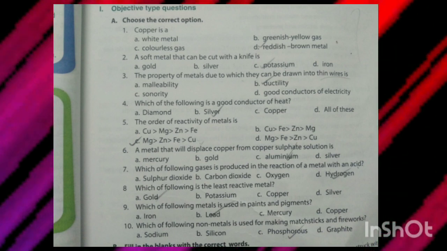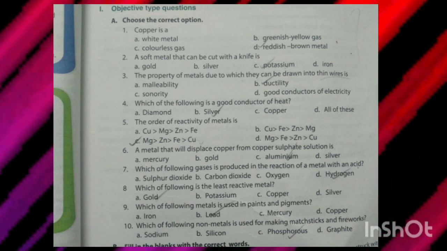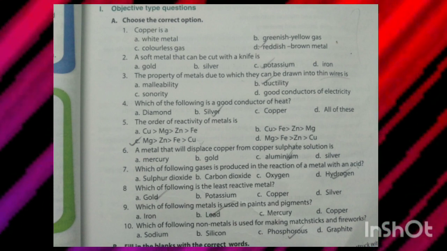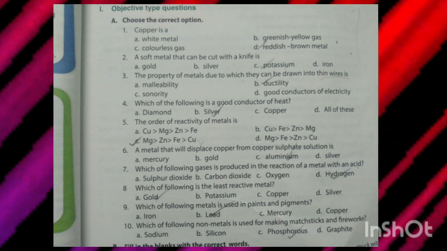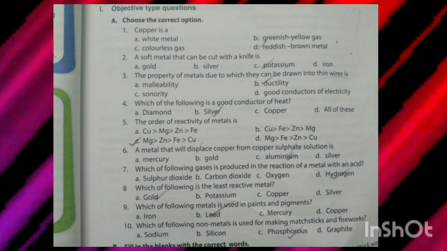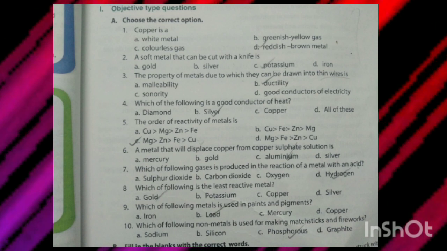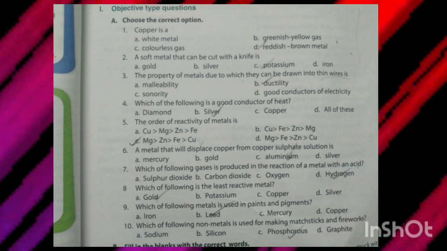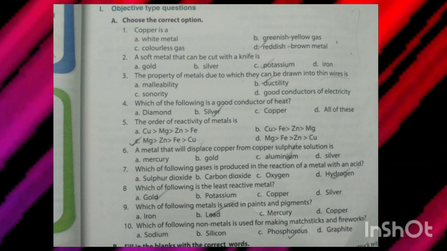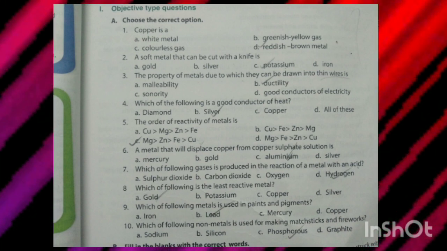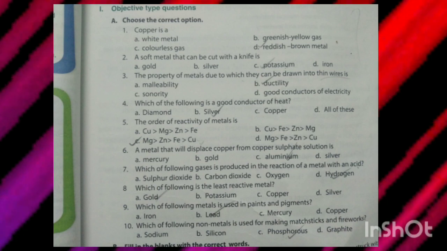Then, the order of reactivity of metal is option C, that is magnesium, zinc, Fe, Cu. Then, sixth one, a metal that will displace copper from copper sulfate solution is aluminium.